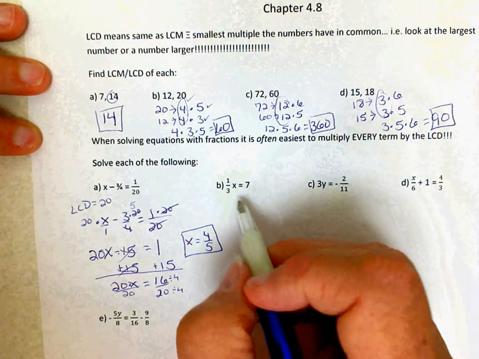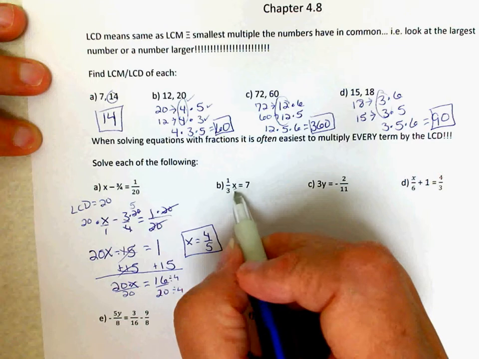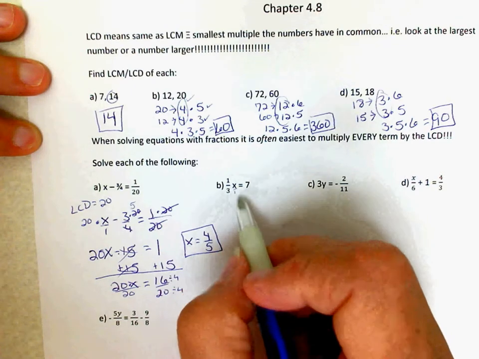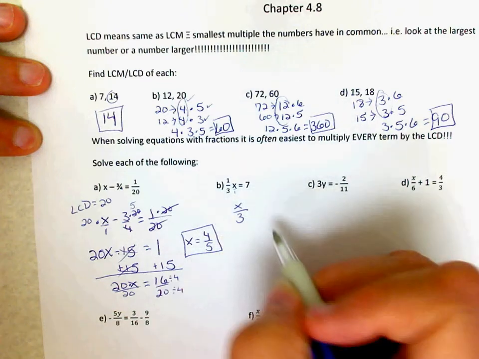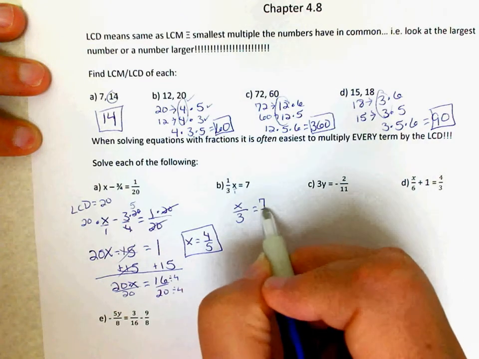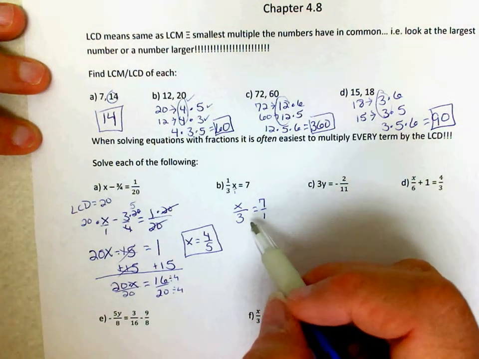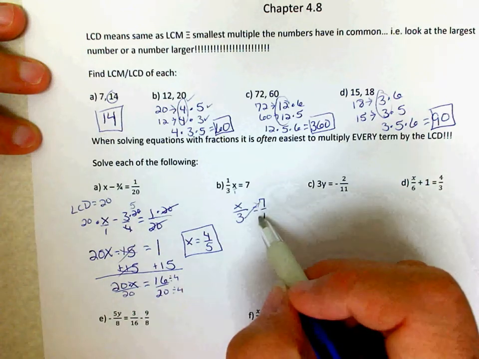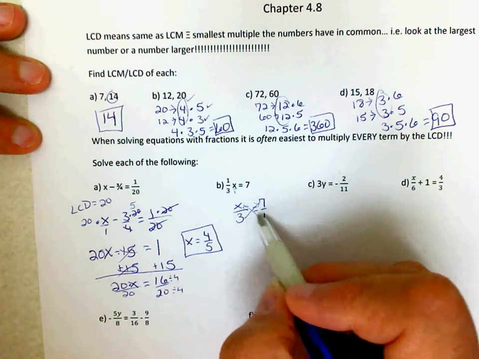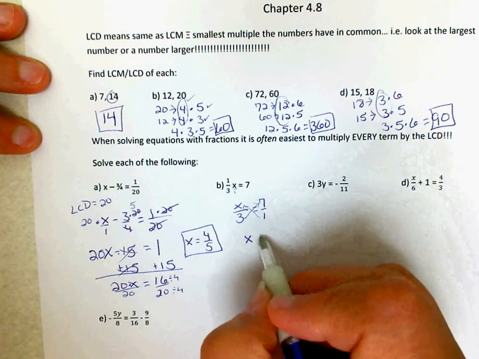Alright, and since this x is a whole number over 1, 1 times x is x, over 3 times 1 is 3, equals 7 over 1. Okay, you can actually use a slight shortcut and cross multiply here. 1 times x is x. 3 times 7 is 21.